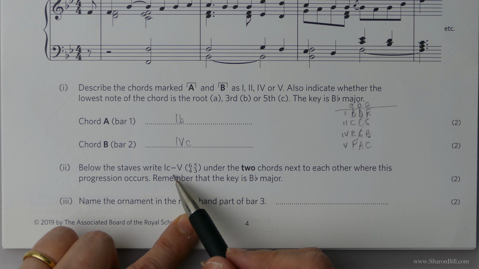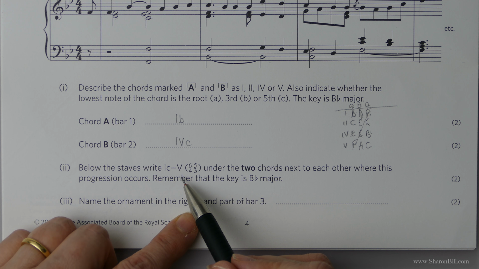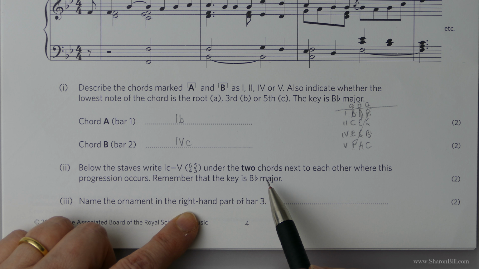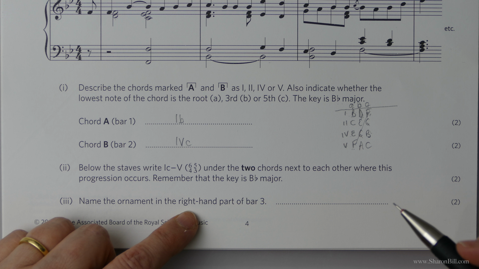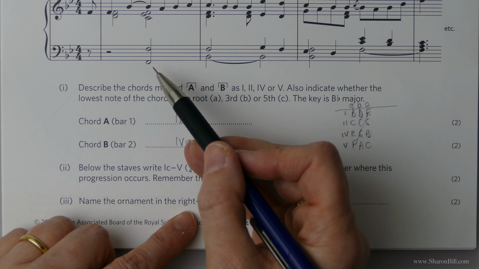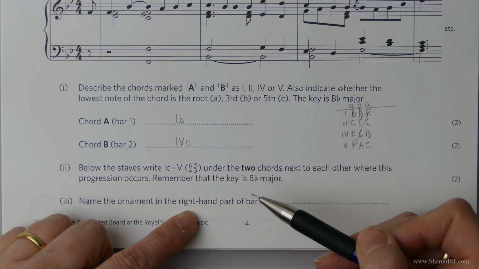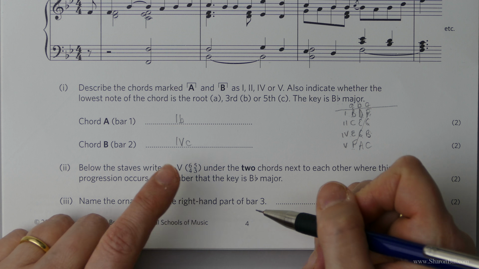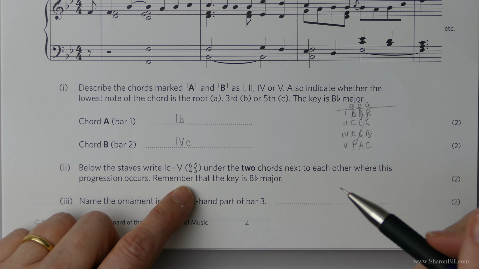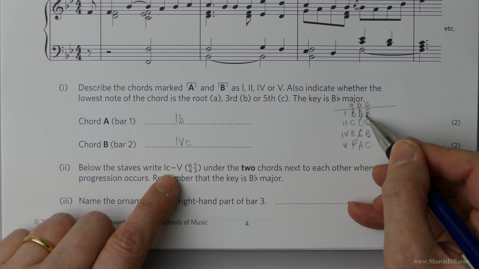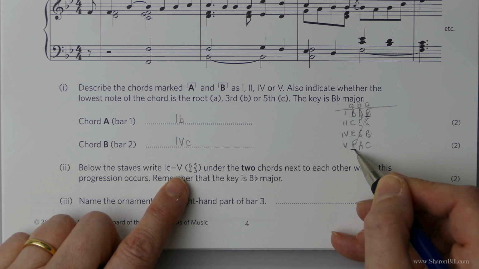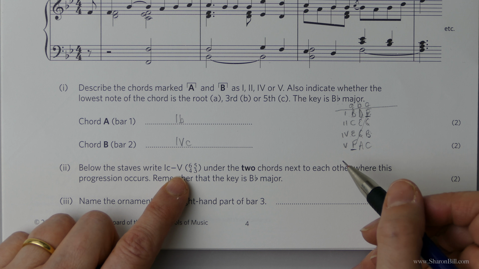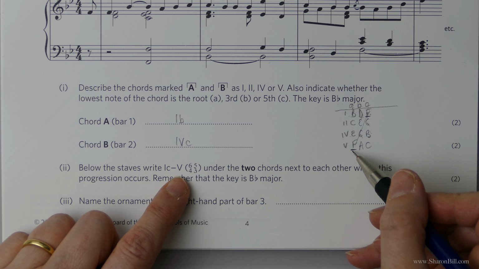Now then, below the staves, we need to write a 1C and 5 progression under two chords next to each other where it's appropriate. It's quite hard work to look through every single chord, so let's find what we're looking for quickly and easily by finding the root note. So 1C has an F as the root, and then chord 5 also has the F as the root. So we're looking for an F that holds as the lowest note.